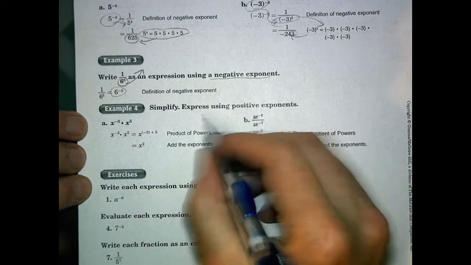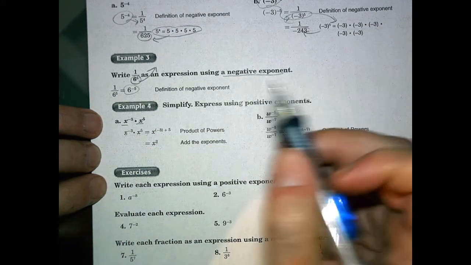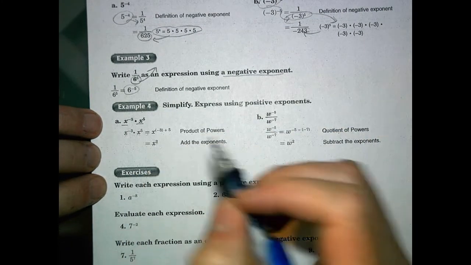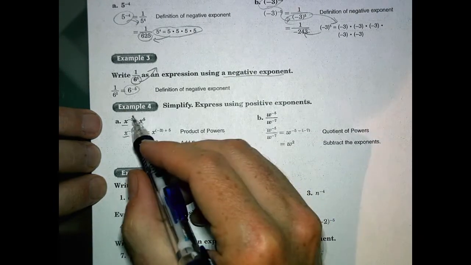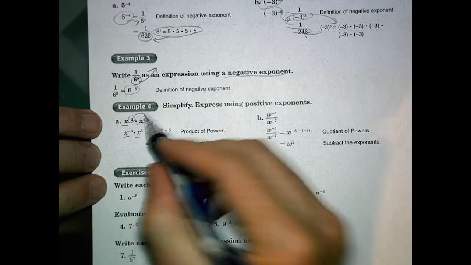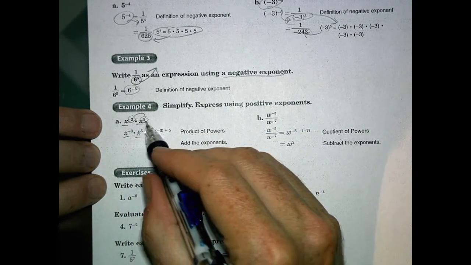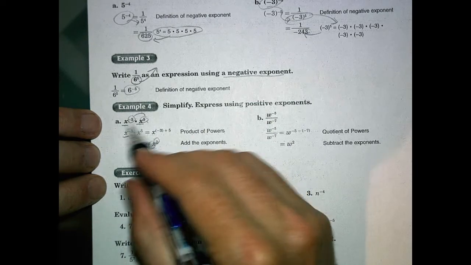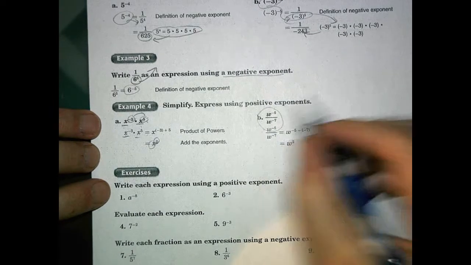You can also simplify if you have exponents with the same base. Remember, if the bases are the same, what are we going to do? We're going to add them up. So we keep the base the same, x, and then we have negative 3 and a 5. 5 minus 3 is 2. So even if you have negative exponents here, if the base is the same, when you're multiplying them together, you just add the exponents.